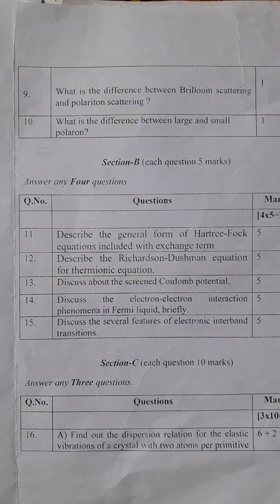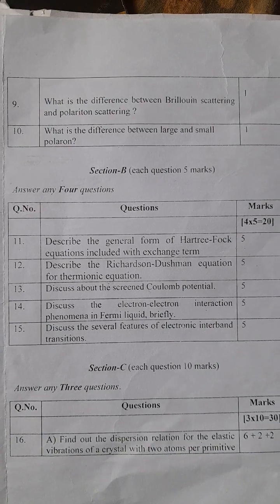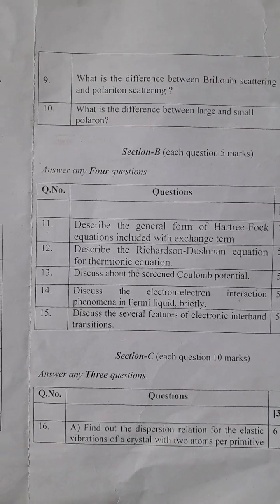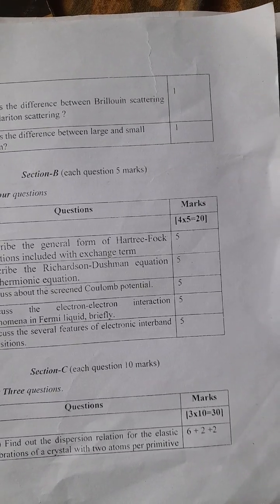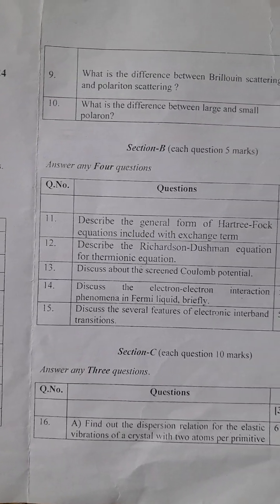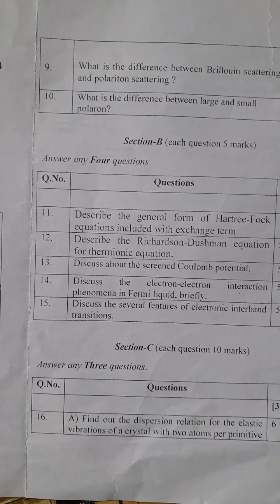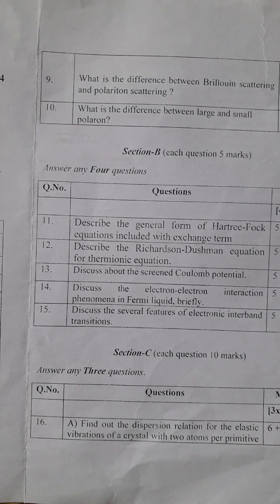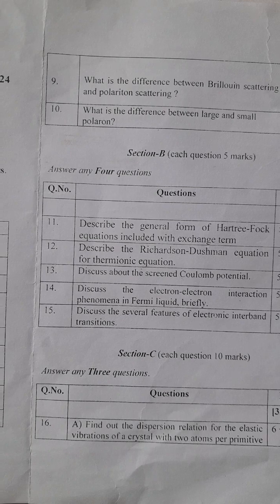Describe the general form of Hartree-Fock equation included with exchange term. Describe the Richardson-Dushman equation for thermionic emission. Discuss about the screened Coulomb potential. Discuss the electron-electron interaction phenomena in Fermi liquid briefly.